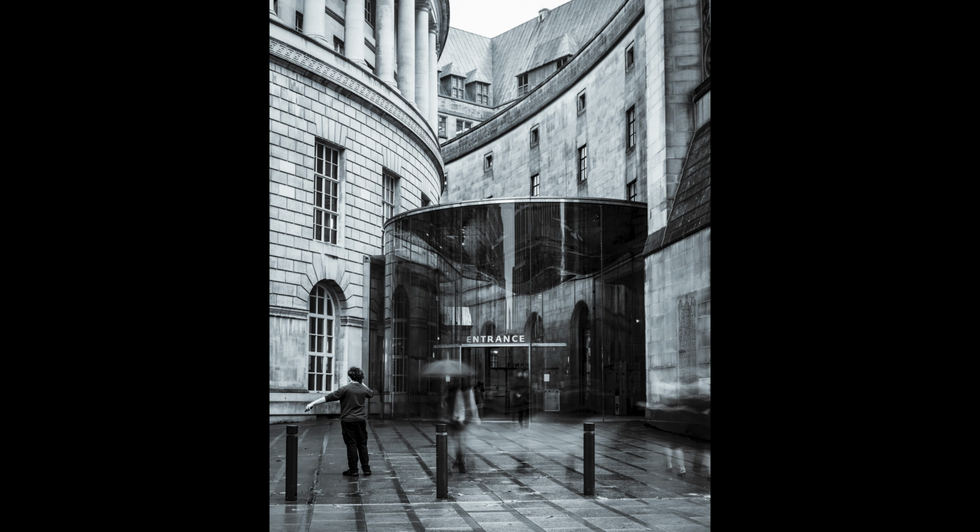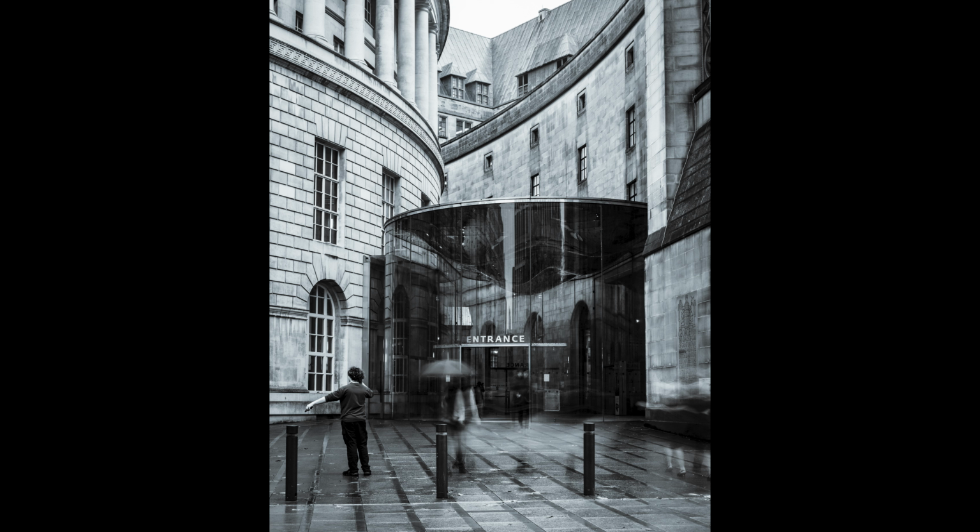I had another instance here with this guy. He stood outside the library. People were going in and out of the library all the time, and I didn't want them to distract from this chap having his phone call. And by having a longer shutter speed, he stayed pretty static. The rest of the crowds and people were moving in and out, and they just blur together and create that common fate of movement.